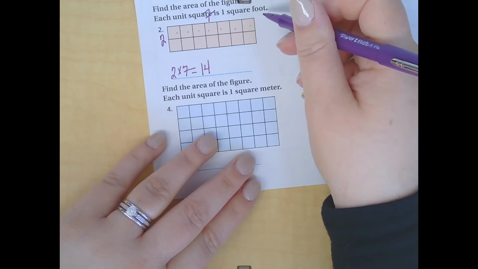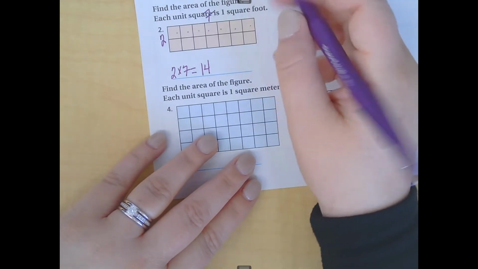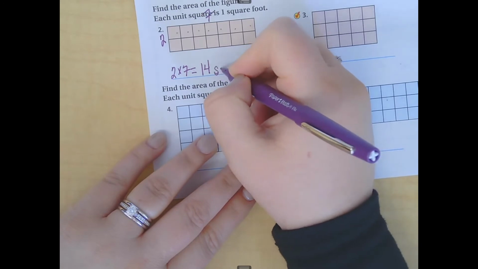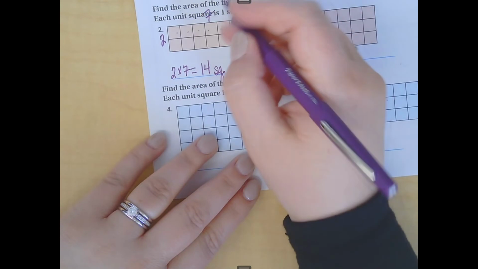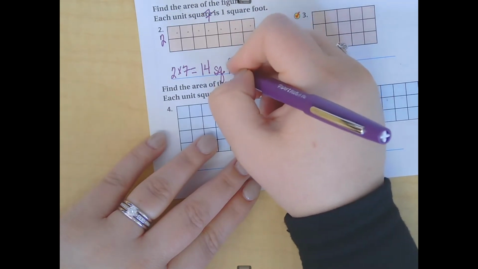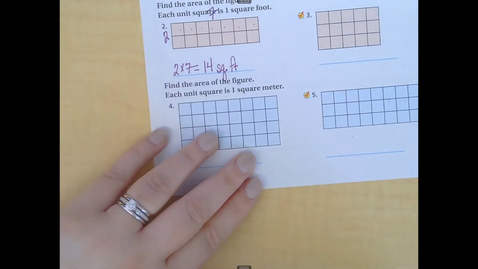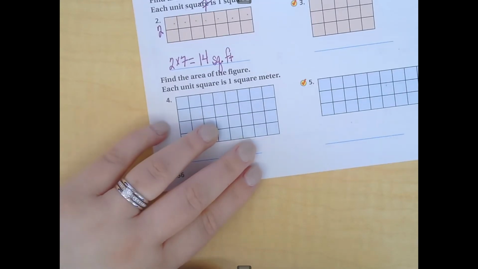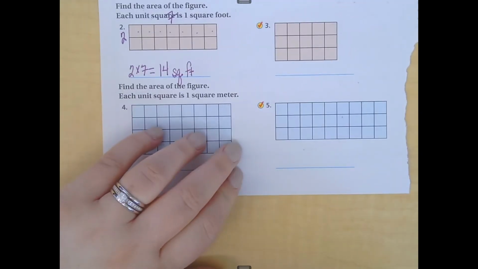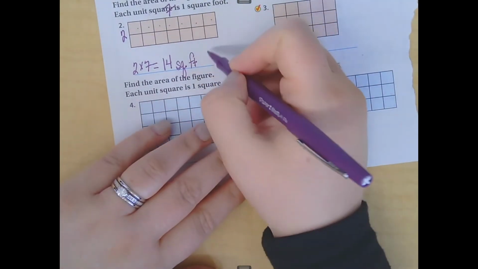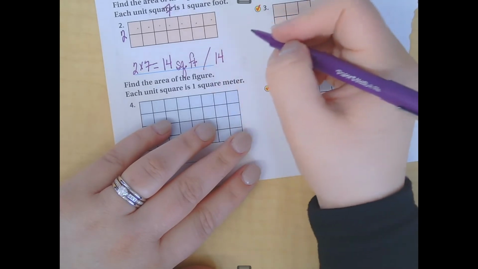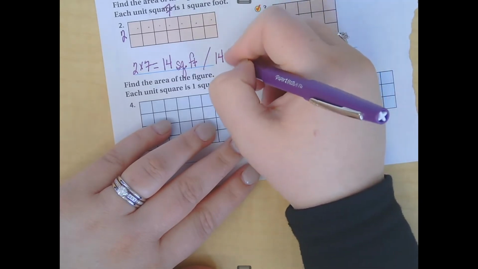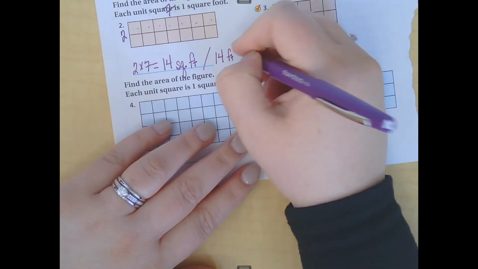because feet is the plural of foot, right? I wouldn't say 14 square foot. So I'm going to abbreviate square. That would be SQ period. And I'm going to abbreviate feet. That would be FT. And that's the shorter way that you could write it. 14 square feet. There's another way you can write it too. Let me show you the other way. You can also say 14 square feet this way by writing feet with a little 2 up here.